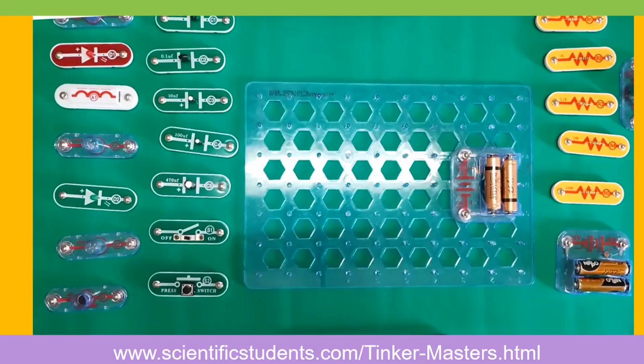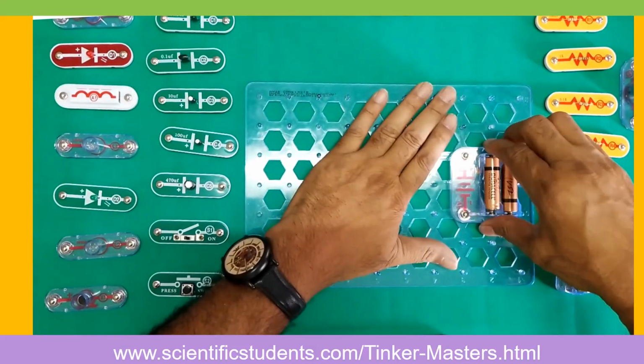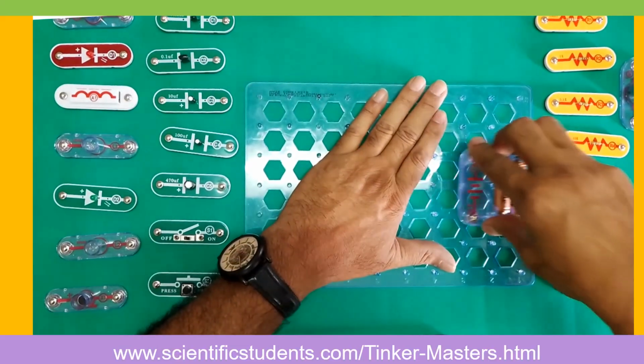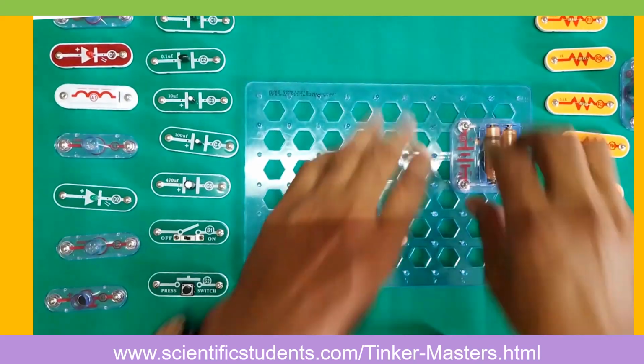So why is it called snap circuits? Snapping is nothing but, like this, is called snapping. What is this called? Snapping. Snapping is nothing but pushing and removing.